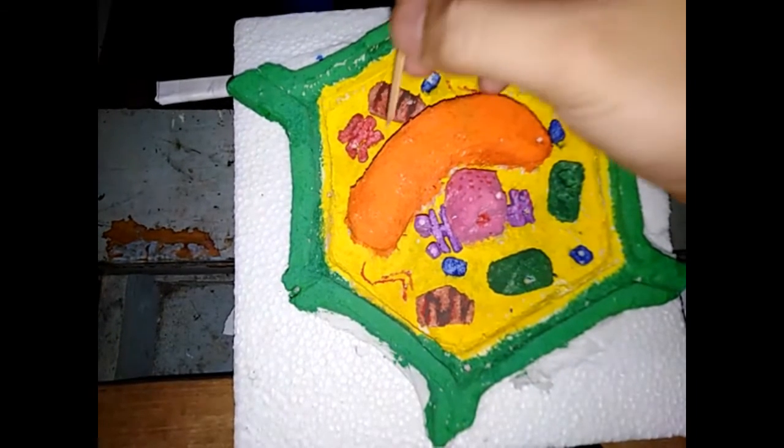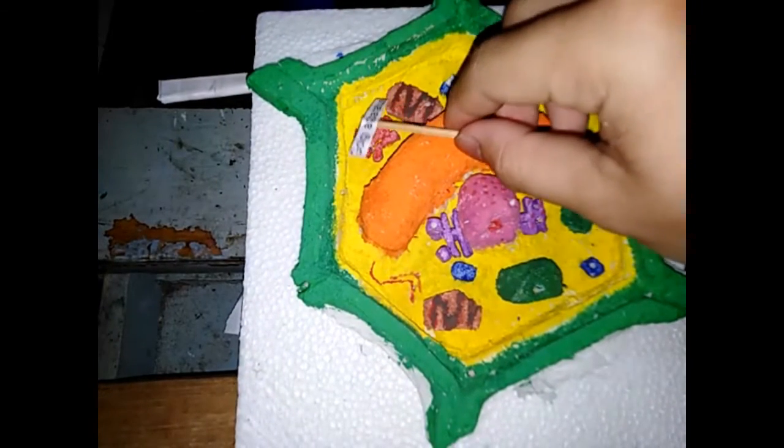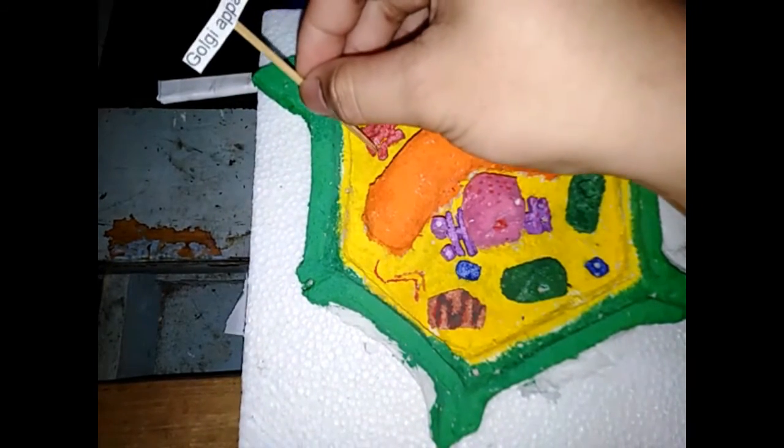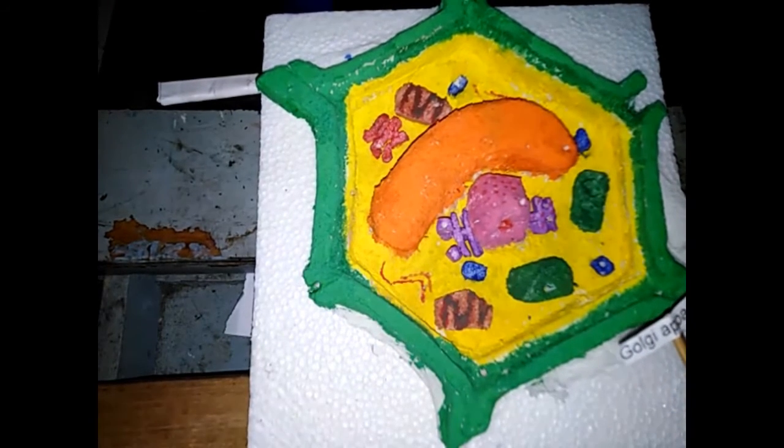And we have Golgi apparatus. This is the Golgi apparatus, guys. Golgi apparatus. It modifies proteins made by the cell and packs and exports proteins to the cell parts. They could be the post office because they pack and carry.